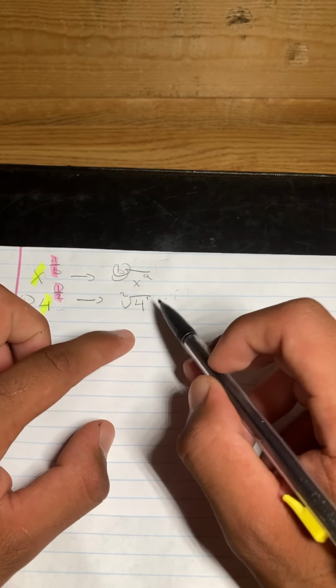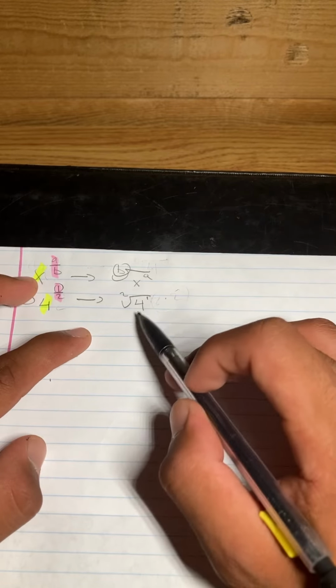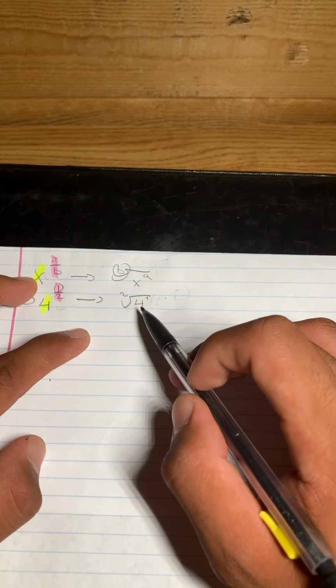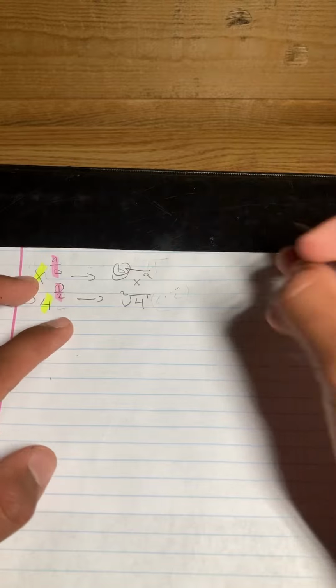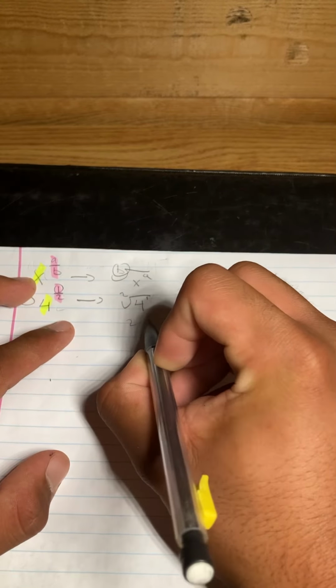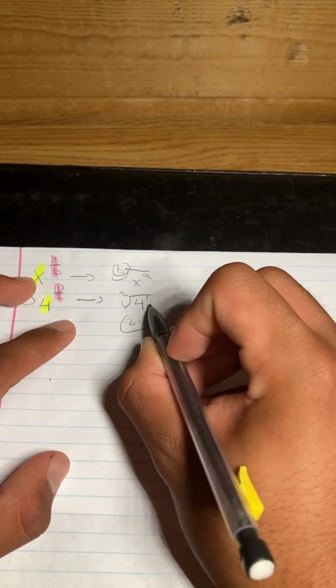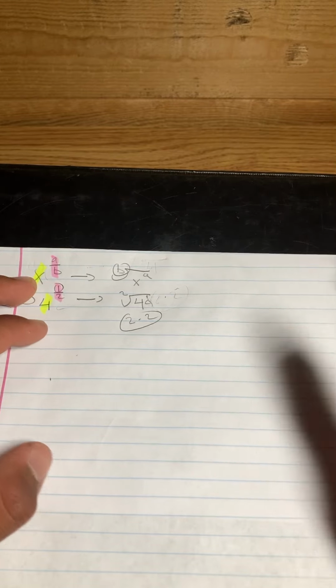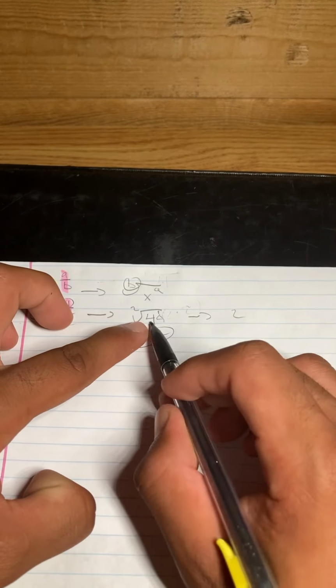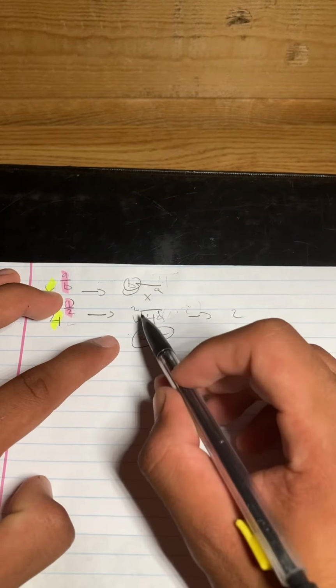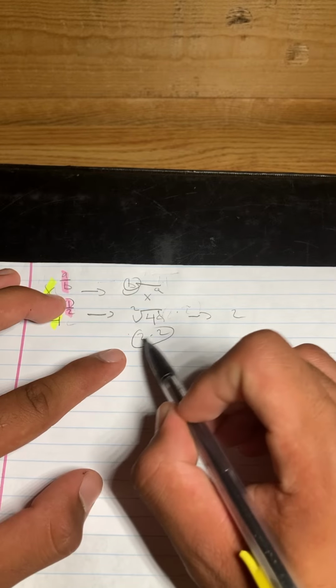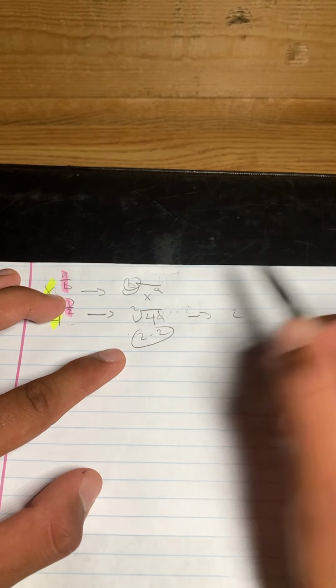It's asking us what 2 values equal 4. In this case, it'd be 2 times 2, because these two values equal 4. That just means this is equal to 2, because the square root of 4 is 2, if that makes sense. You're just trying to find two of the same numbers that equal this value.